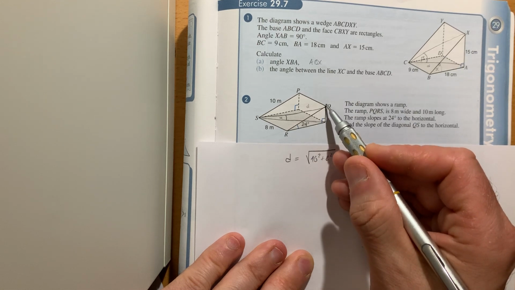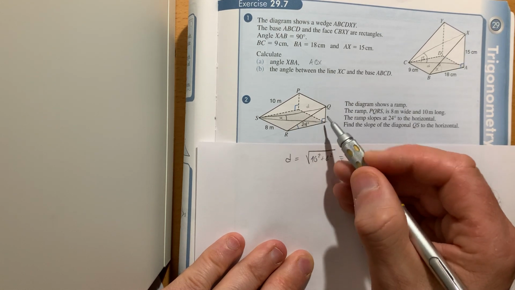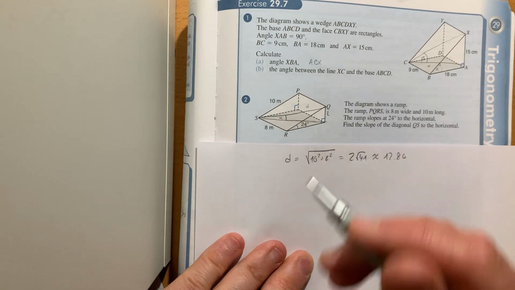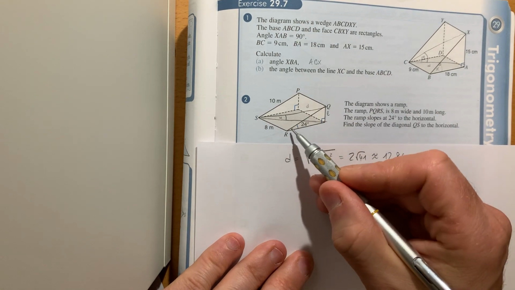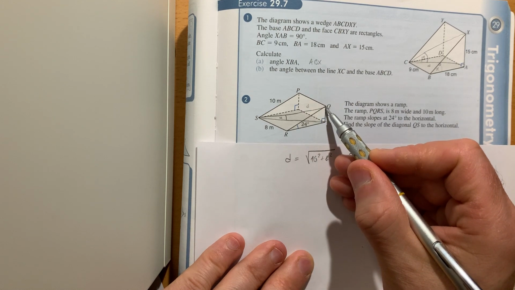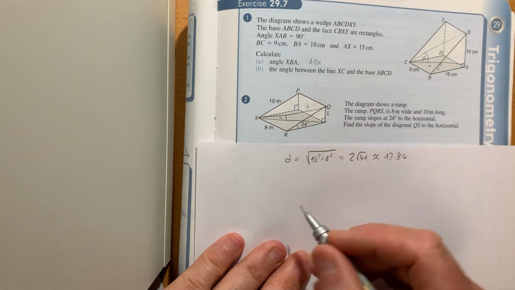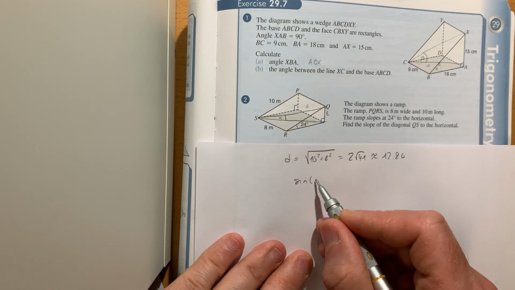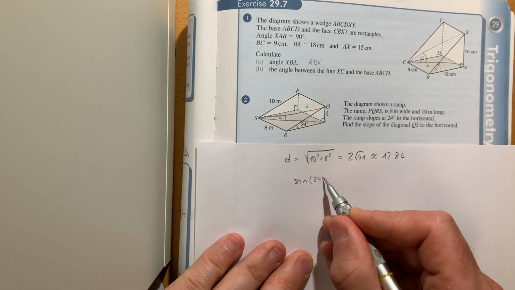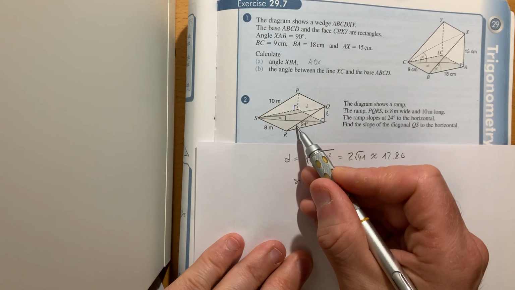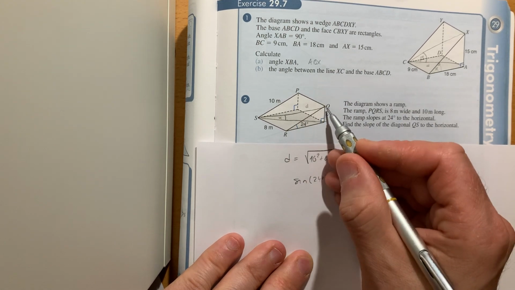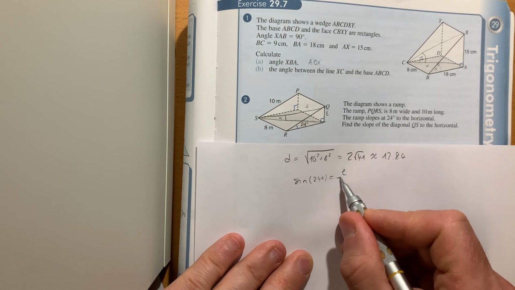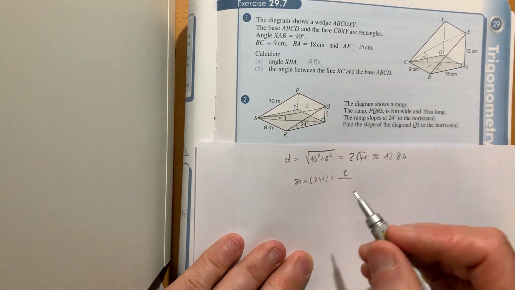Now to work out this length, let's label that L, this length here. That's very easy because you know this is 10 and this is L, what you want. So you can use sine of 24 degrees. Look, this is your 24-degree angle, is opposite over hypotenuse. Opposite is L and the hypotenuse is RQ.